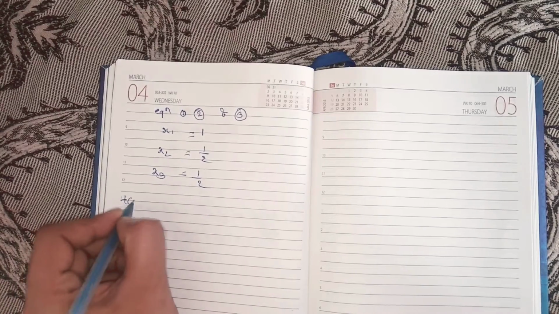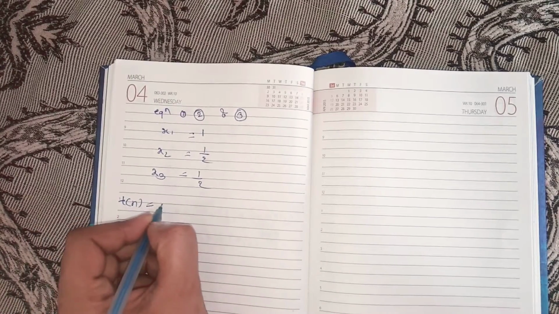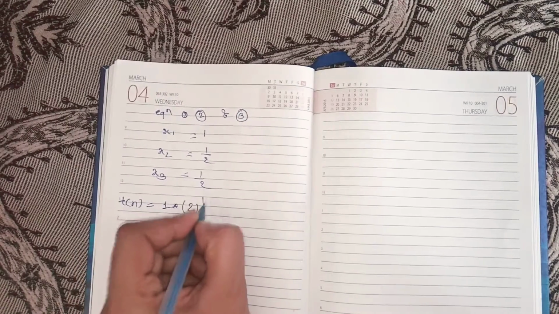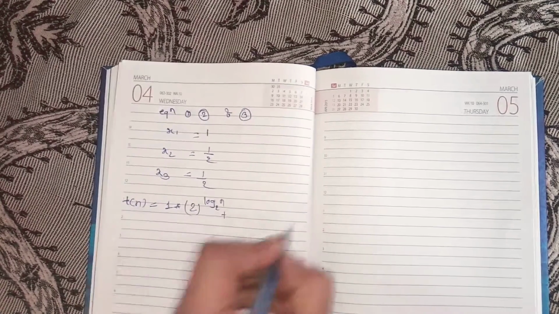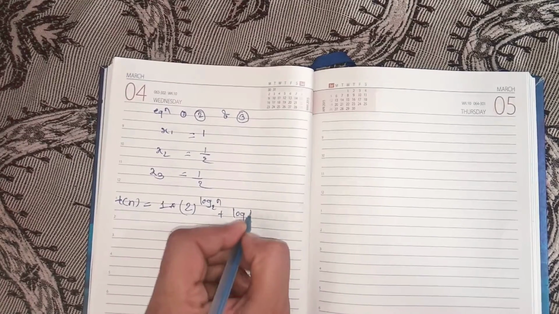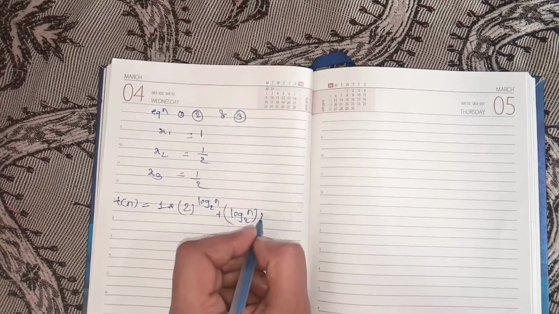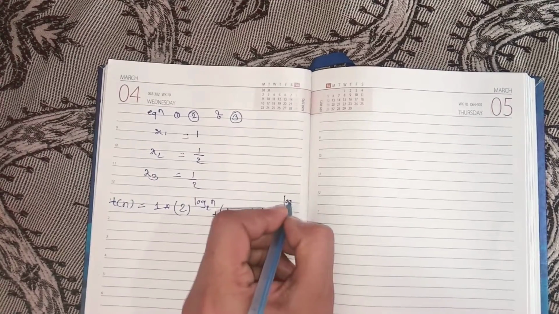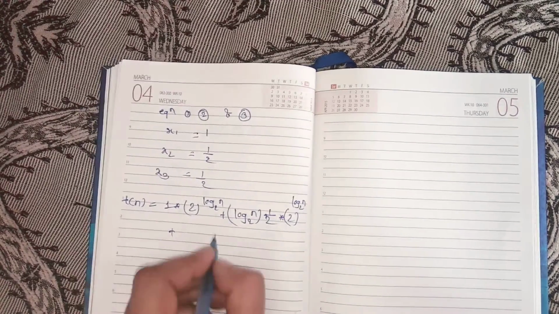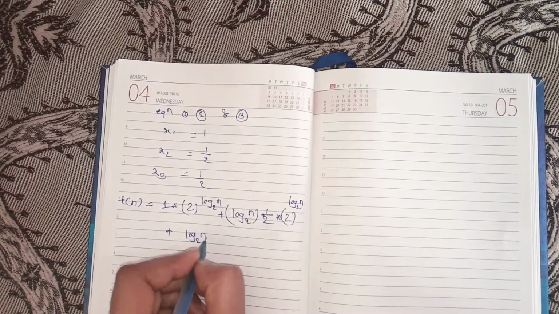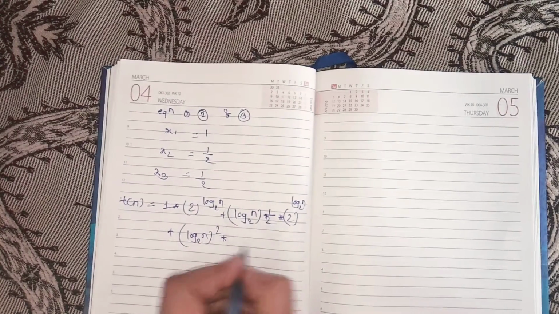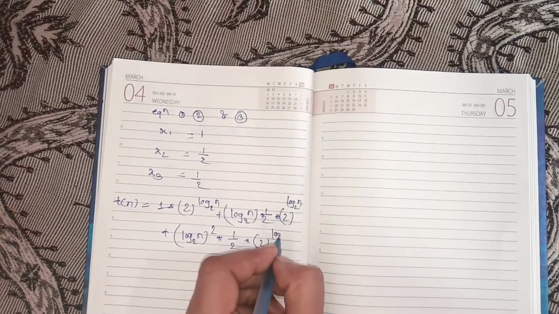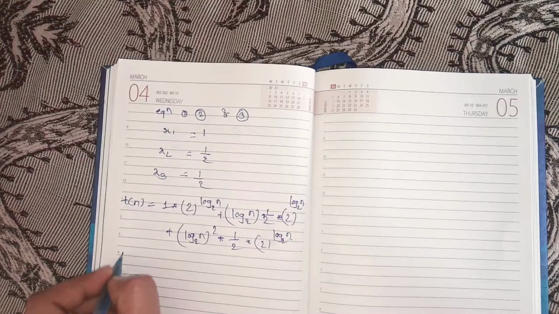Fine. So I have to use all of these values and put them in the equation capital A, that is my generalized equation. So T of n is equal to x1, which is 1, into 2 to the power log base 2 of n, plus log base 2 of n into x2, which is 1 by 2, into 2 to the power log base 2 of n, plus log base 2 of n whole square into again 1 by 2 into 2 to the power log base 2 of n. Fine.